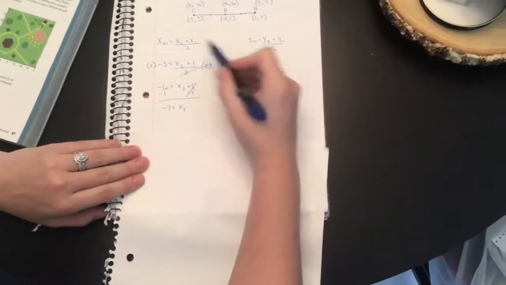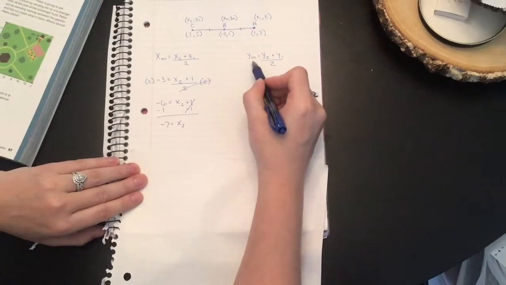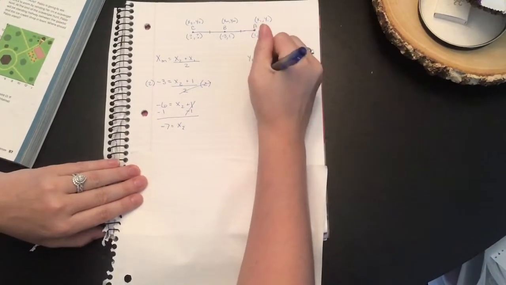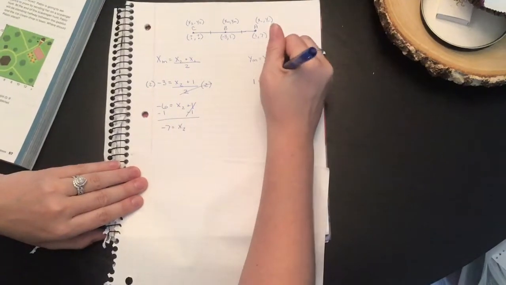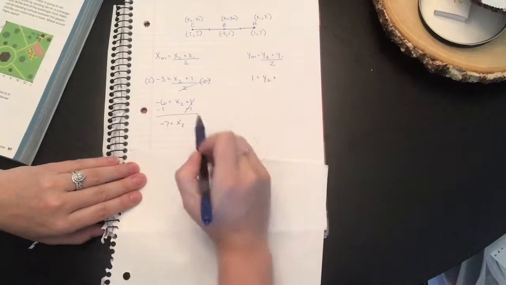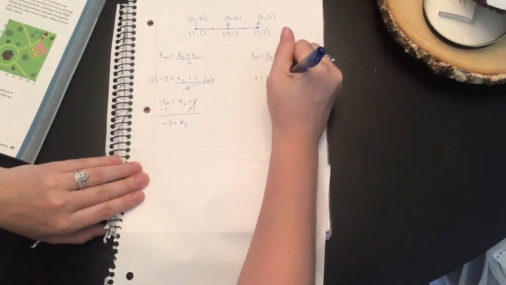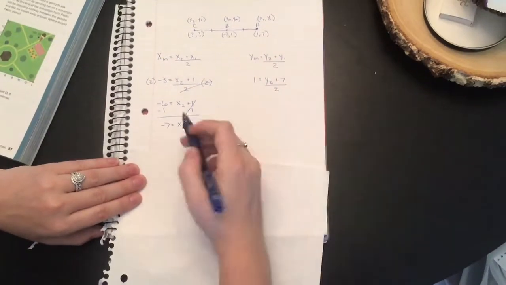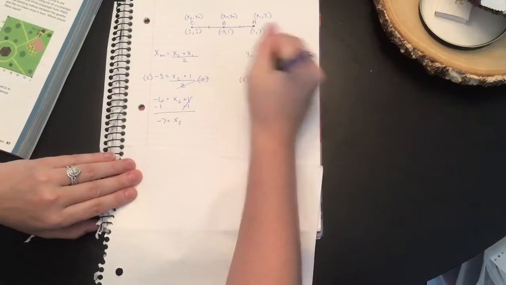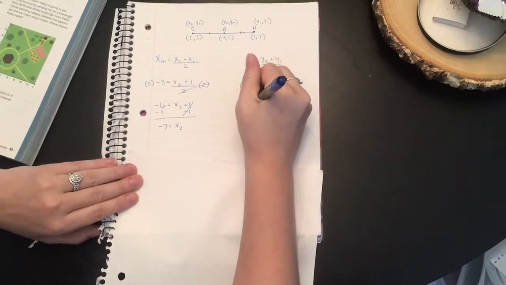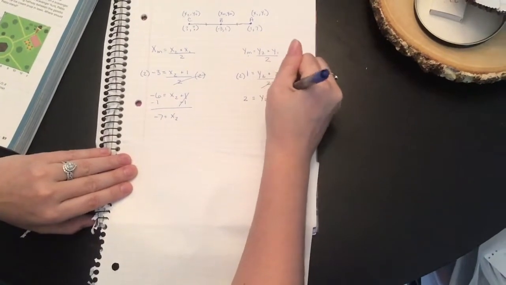So doing the same process we did here with our y coordinates. Do we know what y sub m is? Yes, we do. That's going to be the number 1. It equals y sub 2, we don't know that one, so we leave it as our variable, plus y sub 1, that's going to be our number 7, and we divide that by 2. Again, first thing I need to do, multiply both sides by 2 to get rid of that ugly fraction, and that leaves us with 2 times 1, which is 2, equals y sub 2 plus 7.